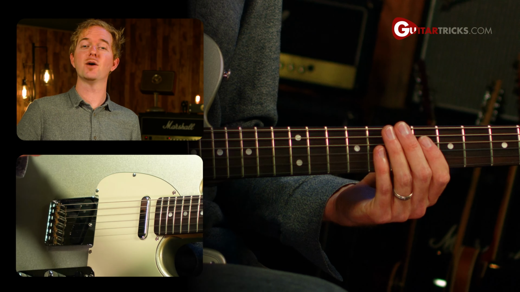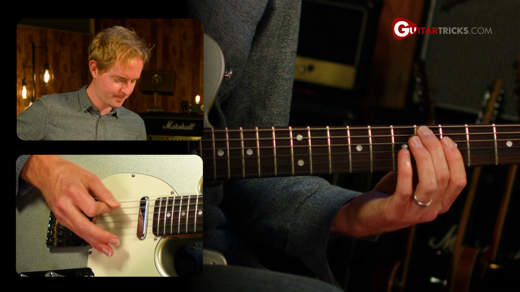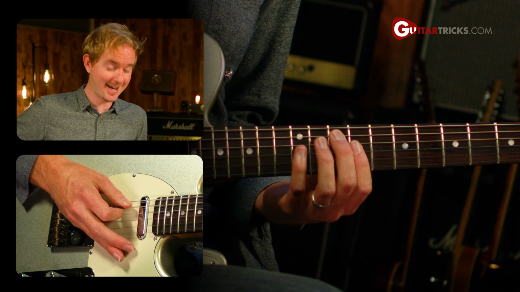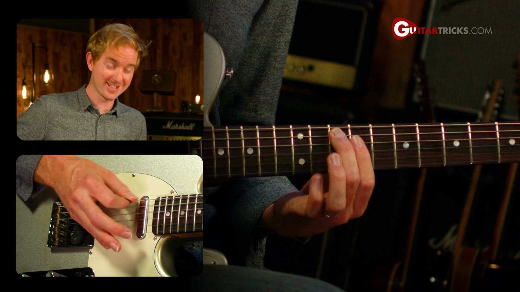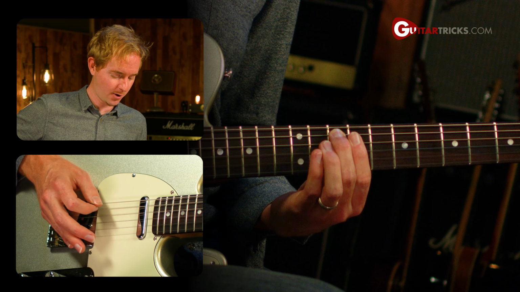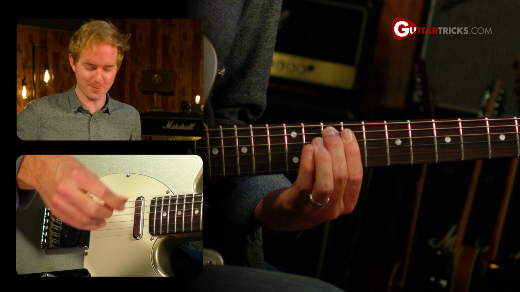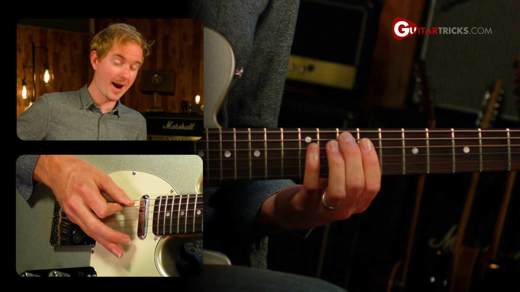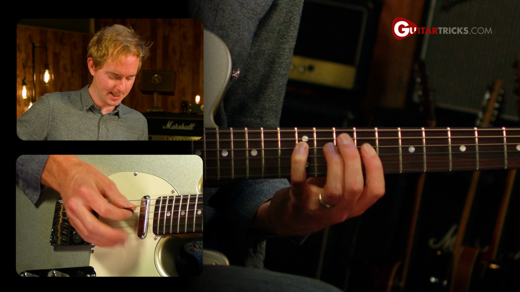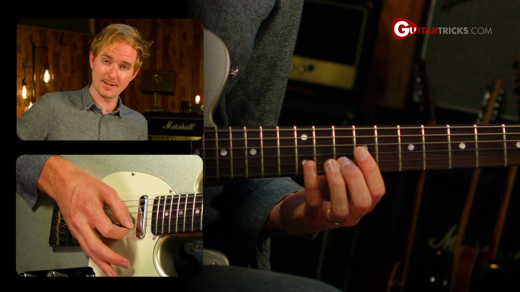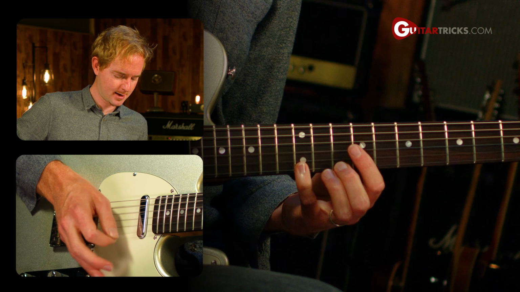Okay, let's try taking this up one more time from here. We're gonna go all the way up to 9th position, starting on the 10th fret though. This is a G note, so you've guessed it, we're gonna play G major pentatonic, and we're gonna go 8 to 10, 9 to 10, 9 to 10, 8 to 10, 8 to 10.